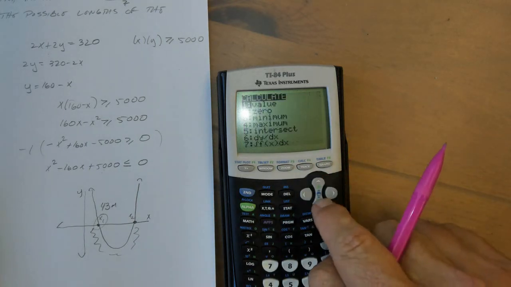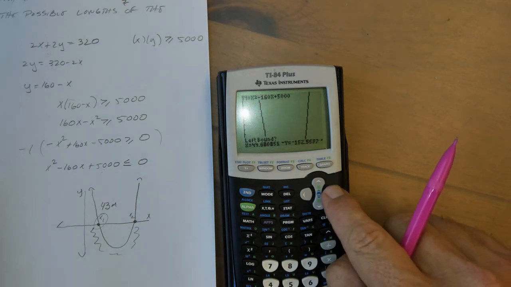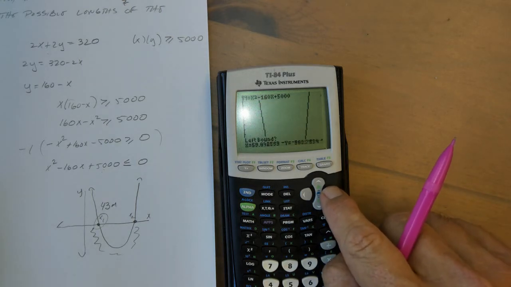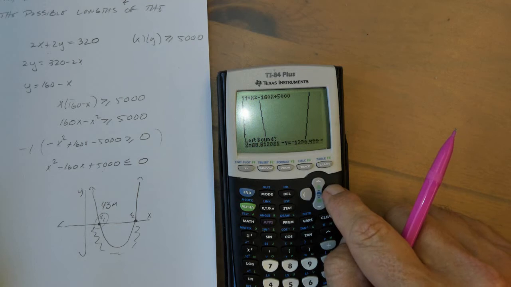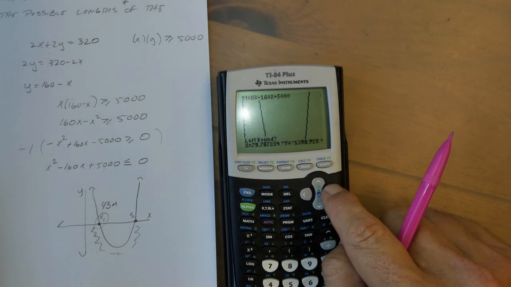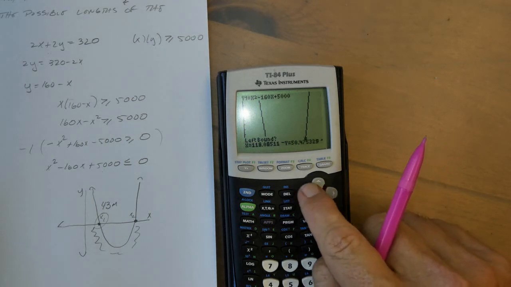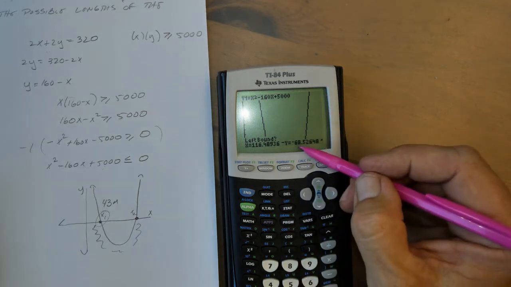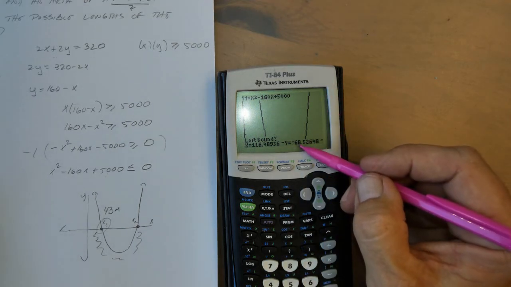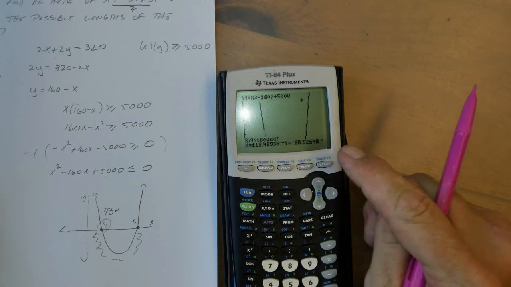So again, second calc, 0. You're watching your y values. They're getting smaller. Now notice they're starting to get larger. We're getting closer and closer to that x-intercept. And up, we're above. So notice I am below, the y value is negative, so that's going to be my left bound.